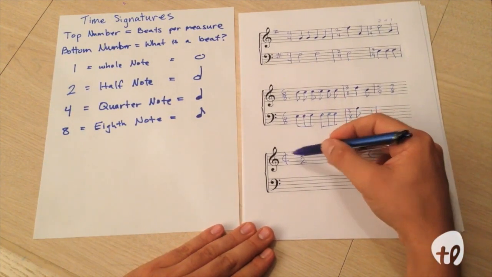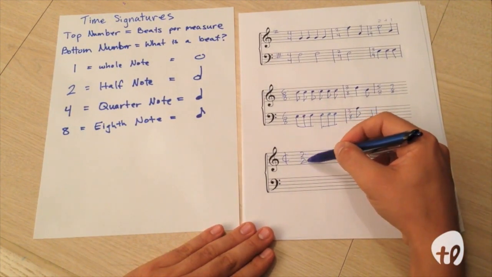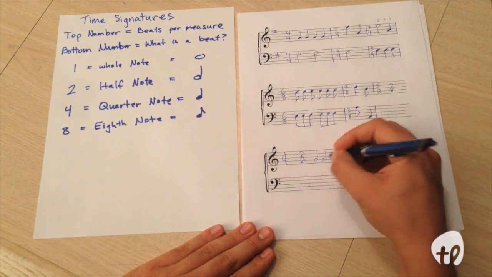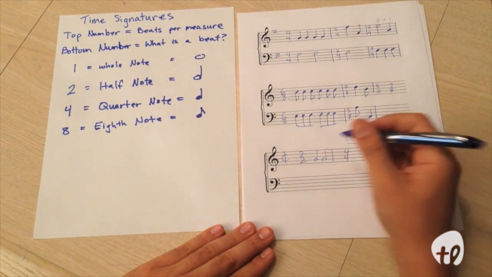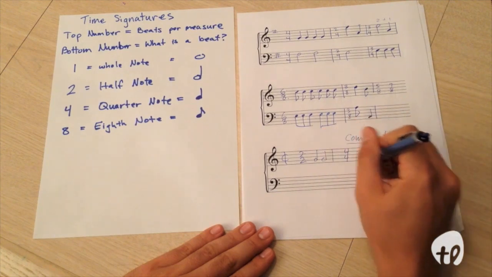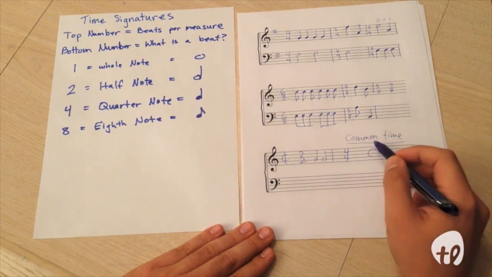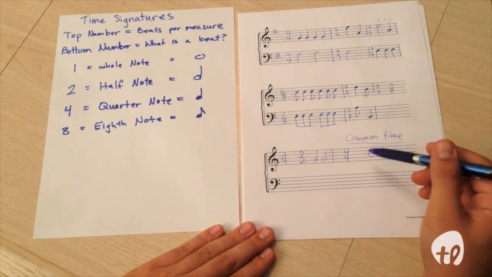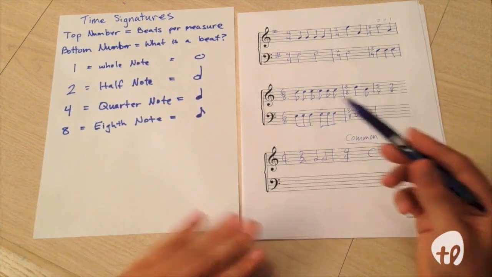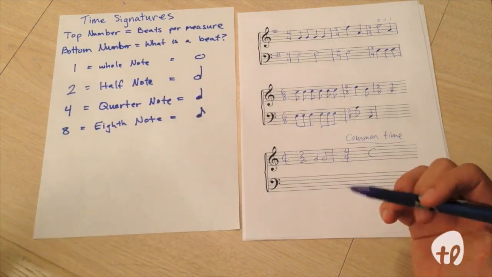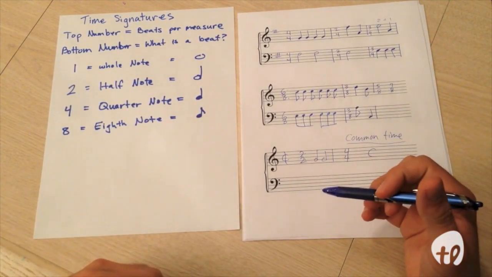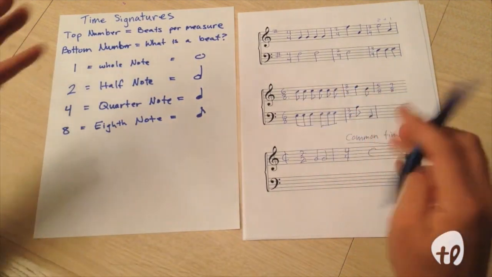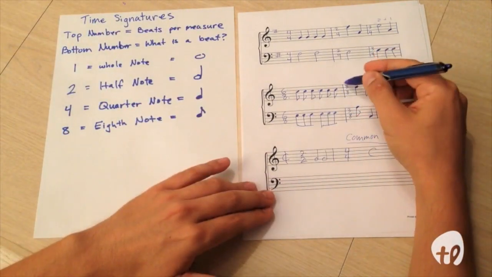Sometimes you'll see what's called cut time, where you'll have a 2 in the bottom, basically meaning 2 half notes per measure. But again, what you will mostly see is 4/4 time, otherwise known as common time, and this will be the rhythm that we start off with when we work on actually performing music. This will give you a good idea of what to expect, at least visually, how it should look within every measure.